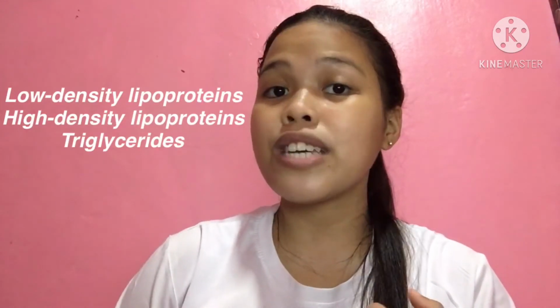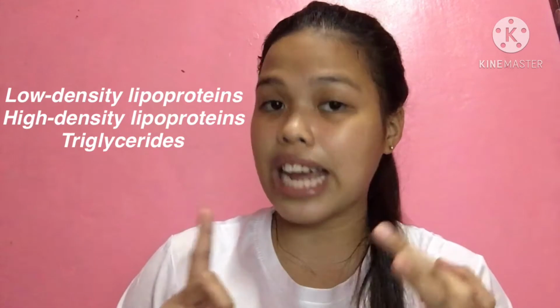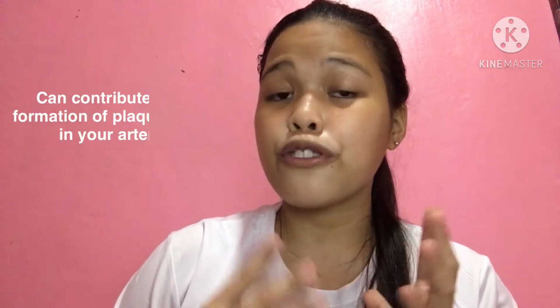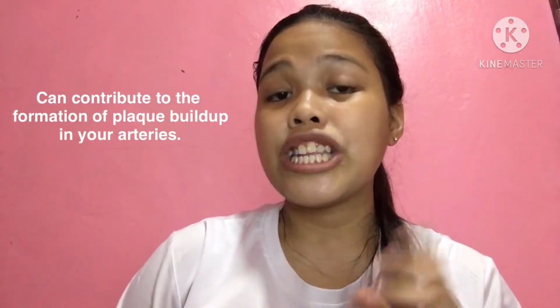Lipids or lipoproteins are fats that we find circulating in the bloodstream. It includes low density lipoproteins, high density lipoproteins, and triglycerides. And the LDL or the bad cholesterol can contribute to the formation of plaque buildup in the arteries, which is known as atherosclerosis. So it helps increase the risk of heart attack and stroke. While the HDL, also known as good cholesterol, helps to remove cholesterol in the blood.